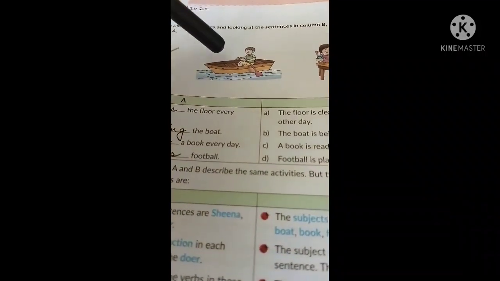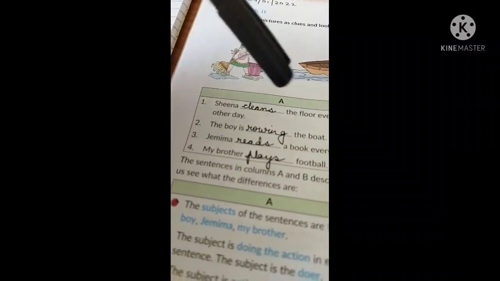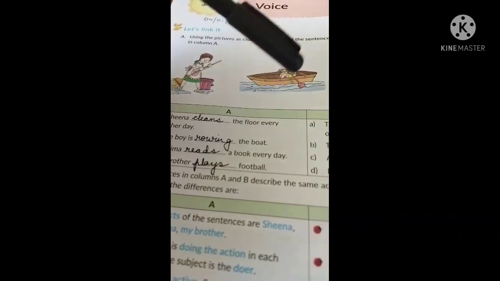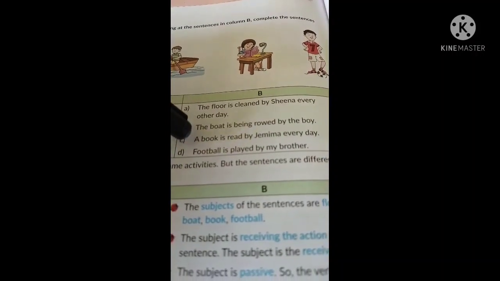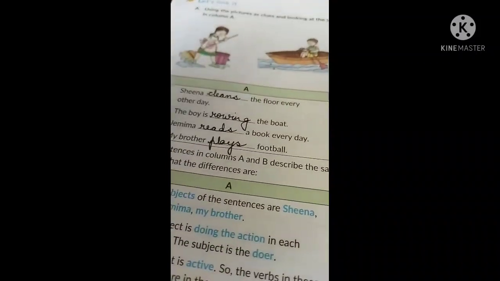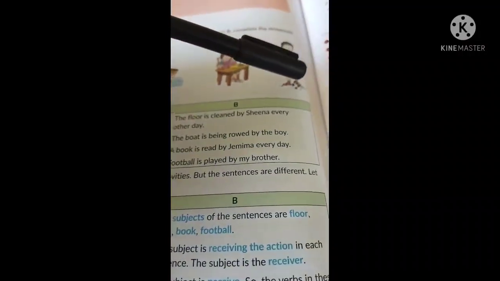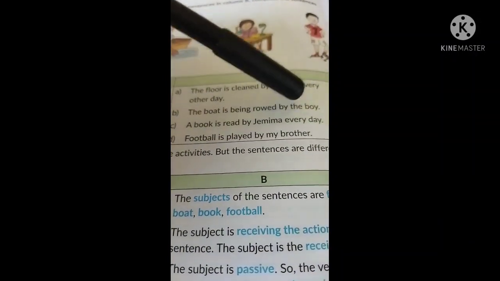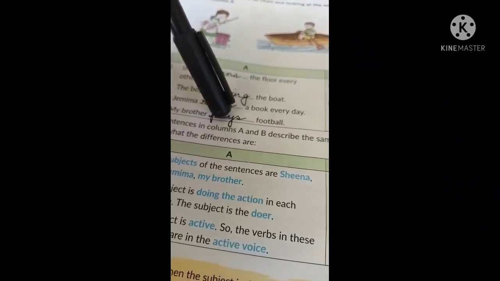Now, let us see in column B, section B, the boat is being rowed by the boy, as you can see in the second picture as well. So, question number 2 in column A, the boy is rowing the boat. Now, let us see the third picture. In column B, section C, a book is read by Jemima every day. So, in column A, you have to fill Jemima reads a book every day. In the fourth picture, the sentence goes as football is played by my brother, and in column A, you have to fill my brother plays football.